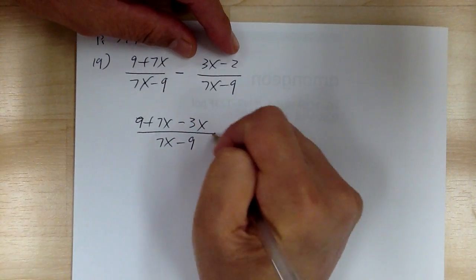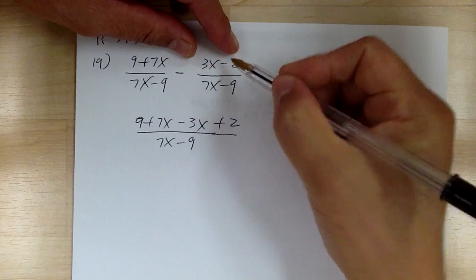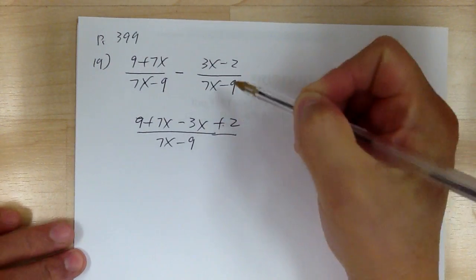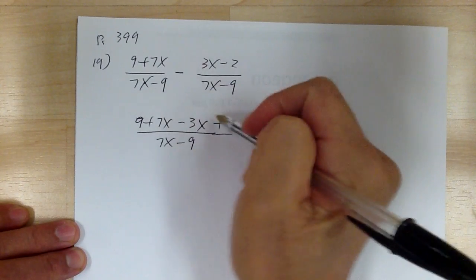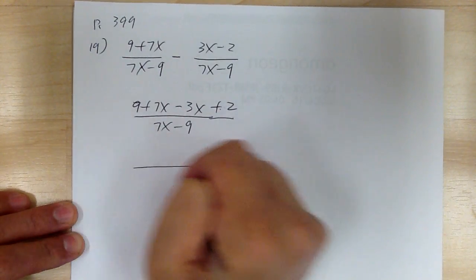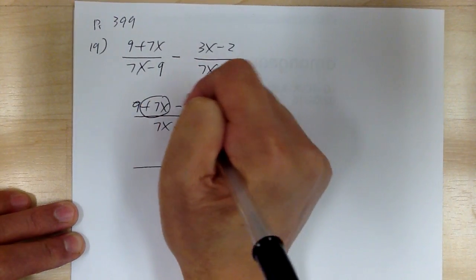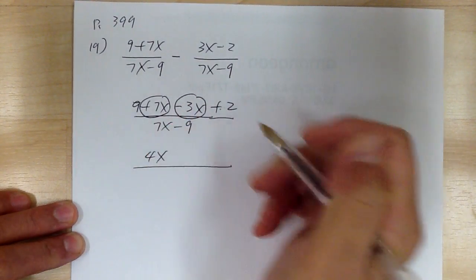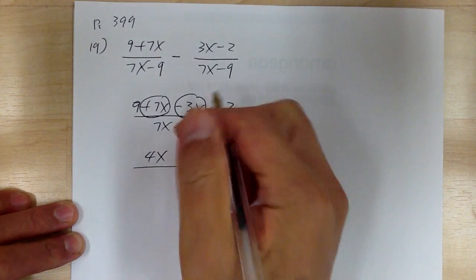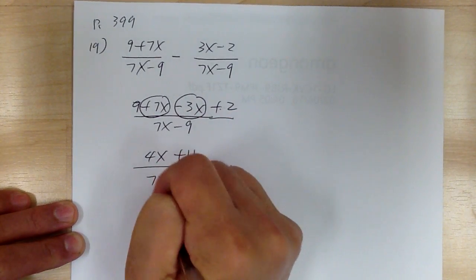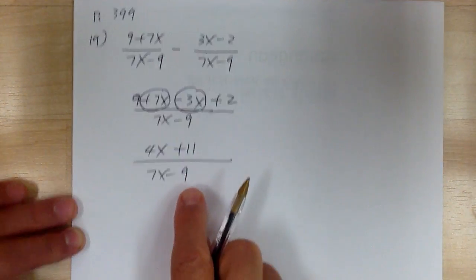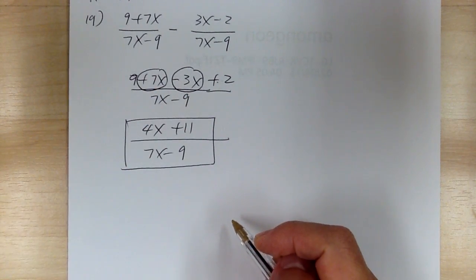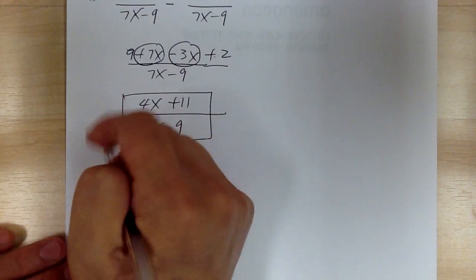And this one over here becomes plus 2. So watch the sign. See, the minus, negative becomes plus. So you need to do one more step by changing the signs. Then after that, you can go and combine the like terms. So 7x and minus 3x give you 4x. And 9 and 2 give you 11. And you check, see if you can factor. Cannot, so this is it. Okay, now let's go to number 21.